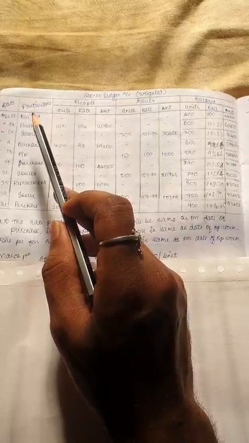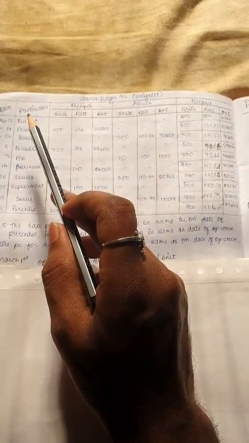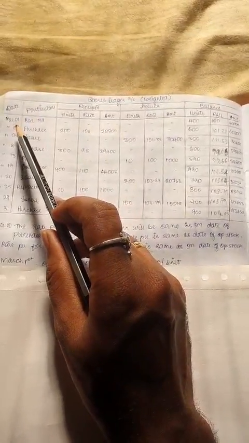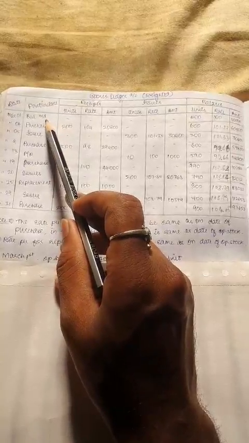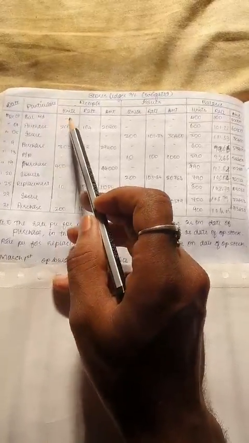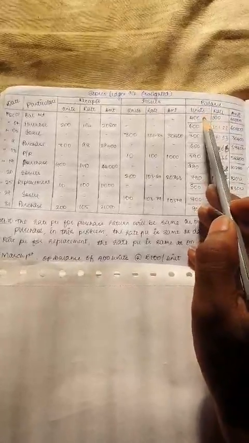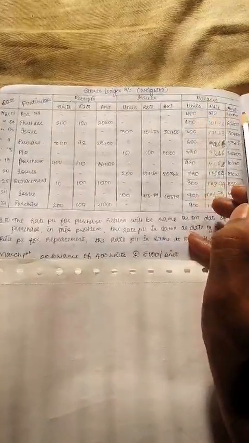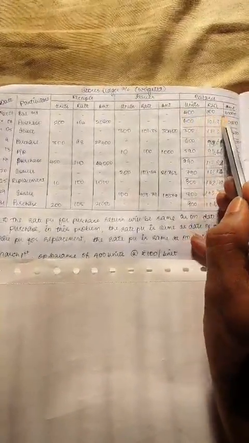Now, the first transaction, on March 1st, they have given the opening balance. The opening balance was 400 units, and the rate per unit was 100 rupees. So whenever they give an opening balance, in the date column you write March 1st, and in the particulars column you write balance b/d. Then the receipts column and issues column will be empty, and you just record the same in the balance column directly. So the first transaction on March 1st, 400 units at the rate of 100, the total comes to 40,000. So this completes your first transaction.